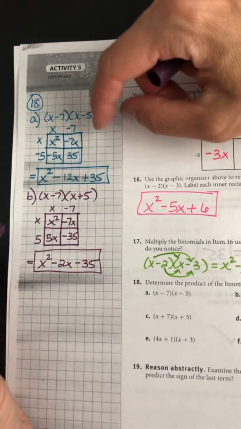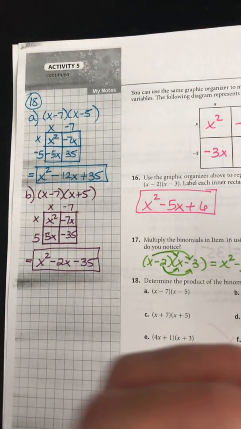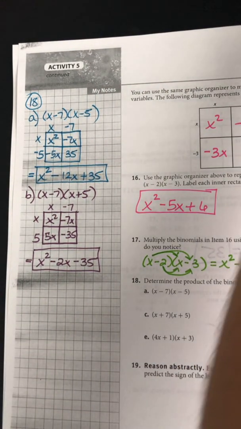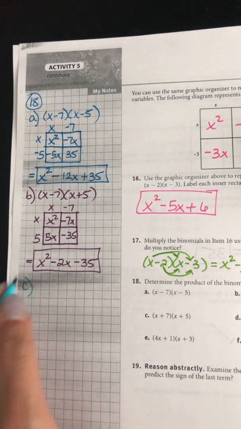So see how similar they are, yet how different their answers are. A sign can change everything. So be careful about that. Those are little details that we got to make sure we're paying attention to.